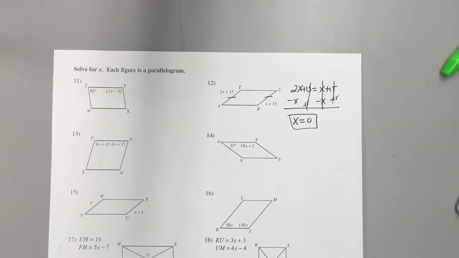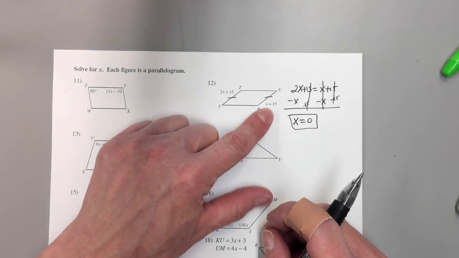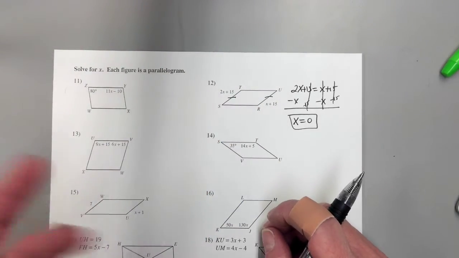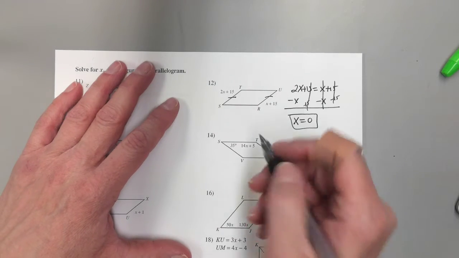I'm not saying the length is 0. I'm saying x is 0. If I put in 0, I get 15 and another 15. They're the same.